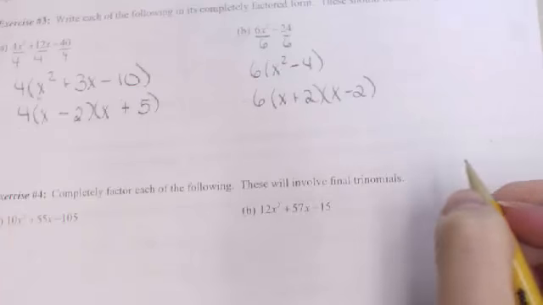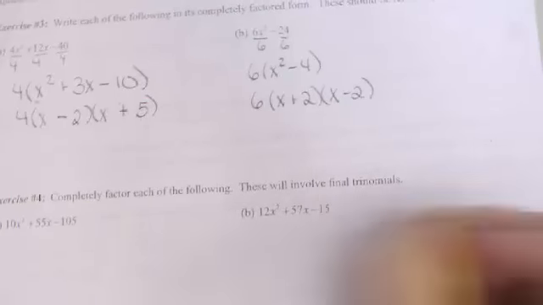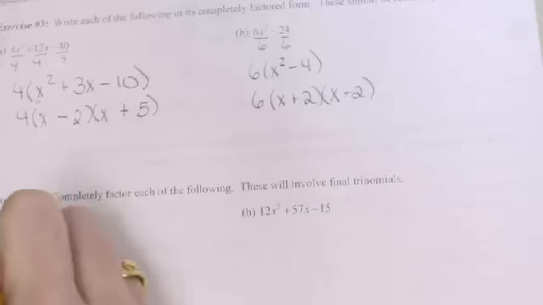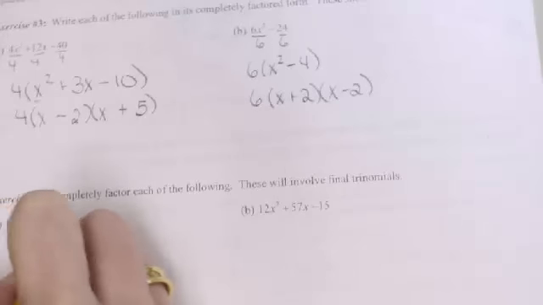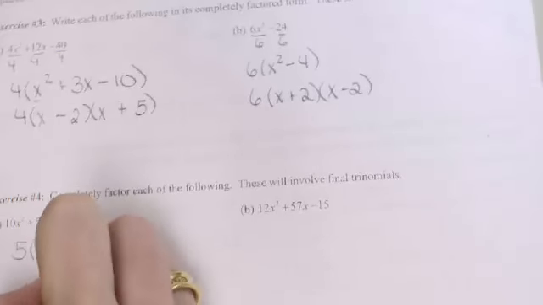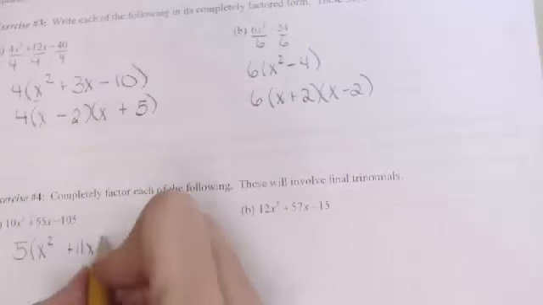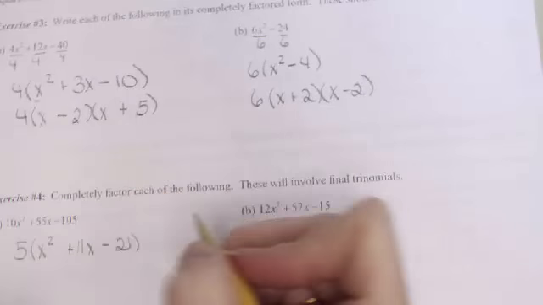Now, factor completely here. This will involve a few trinomials. As I look here, I can take 5 out of each of these, and I have x squared plus 11x minus 21.